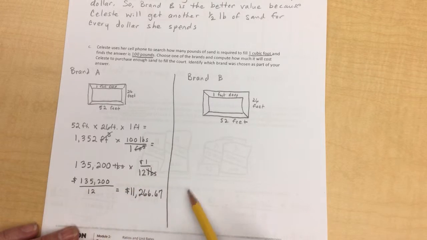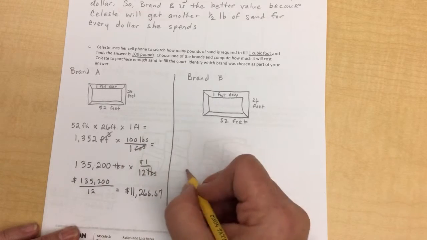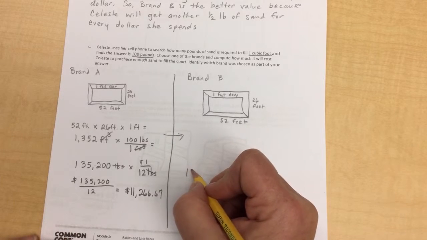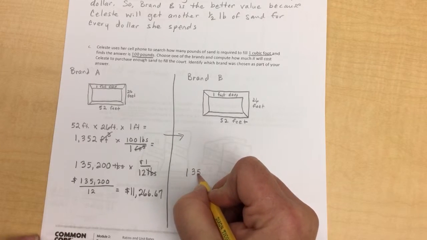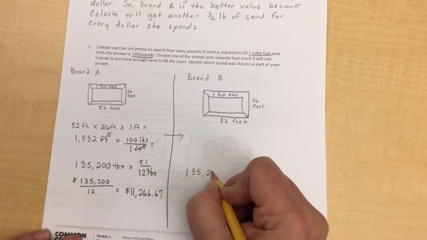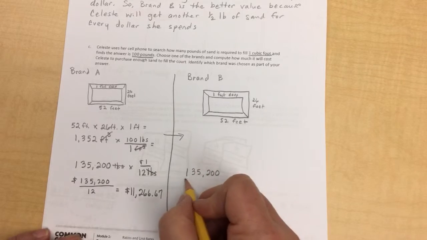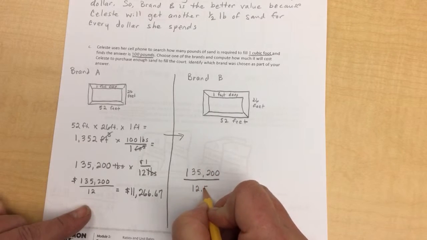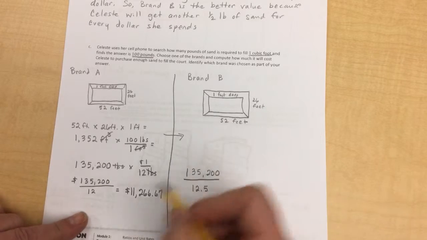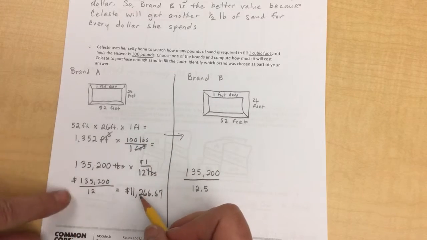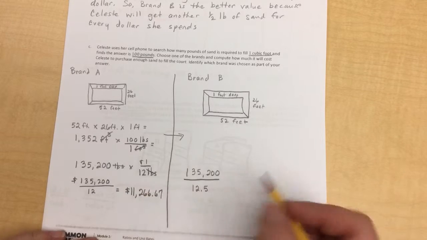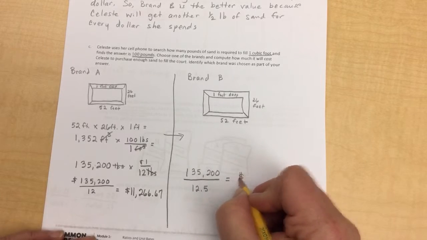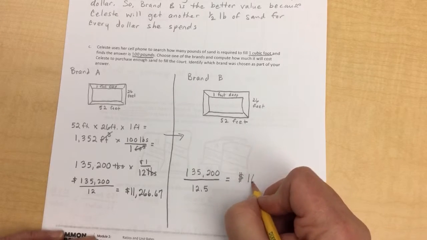So we could actually go right over here and say all of this was going to be the same. This measurement here is going to be the same over here, except we're going to get our 135,200, and we're going to be dividing that, instead of by 12, by 12.5, because remember that was her unit rate. So these are a lot of steps, and you could have actually said, okay, I've got this amount of money, divide it by the unit rate. And that's going to equal, okay, this is going to save them some money. It's still a lot though.